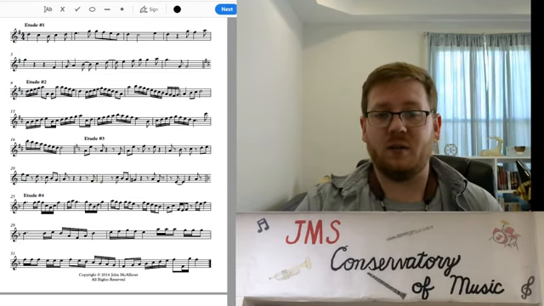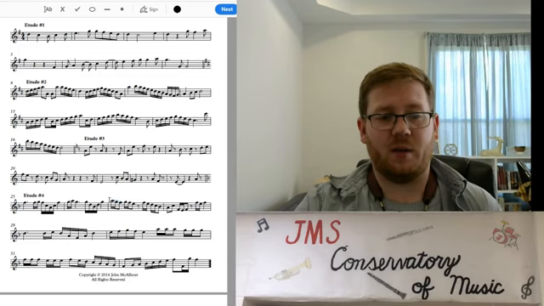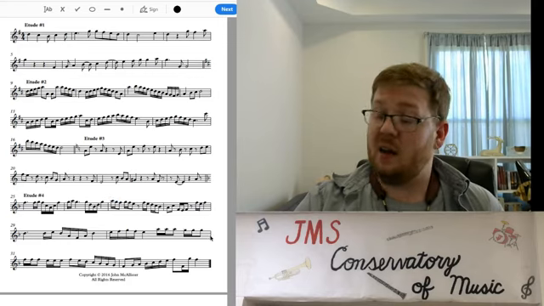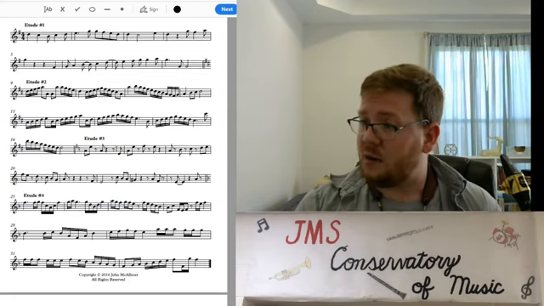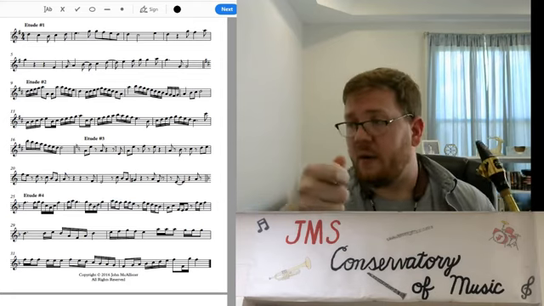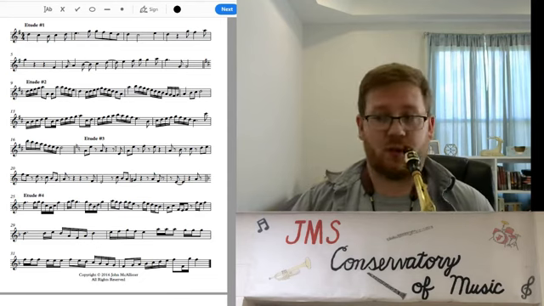Easy. 1 and 2 E and. We know that breakdown of that measure from here. And then and a 4, like a pickup. And a 4. 1 and 2 E and a 4. Pick up into 4. So here's that whole measure.